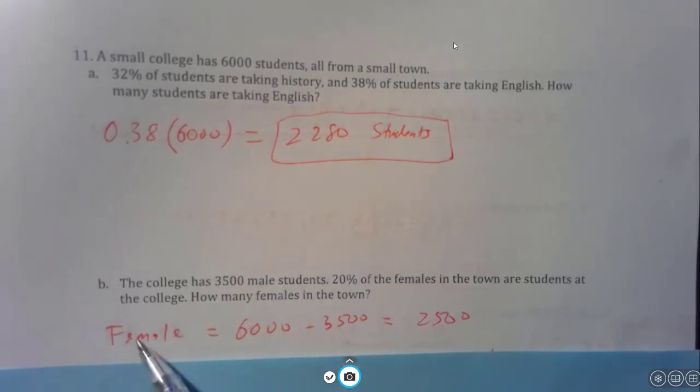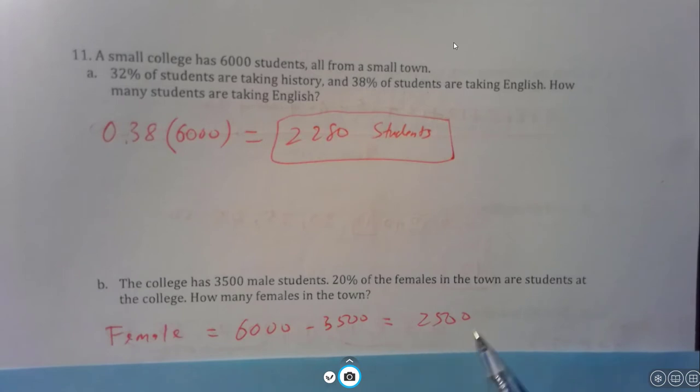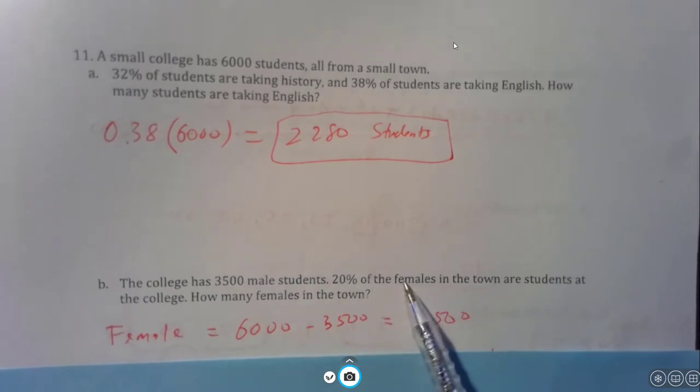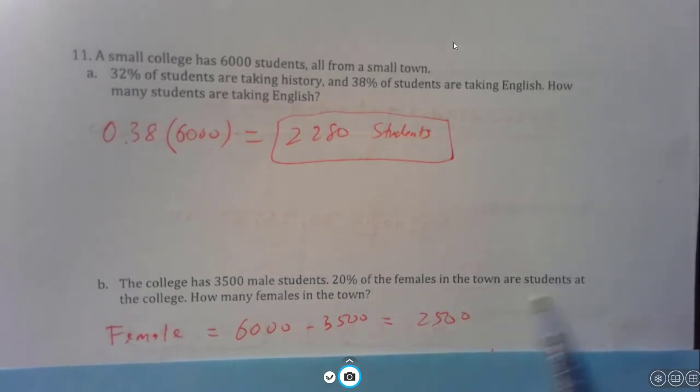So female should be 6,000 subtract 3,500, so only 2,500 are female in the school. We know that 20% of the females in the town are students at the college. So how many females are in the town?